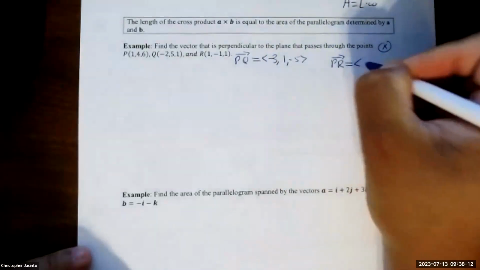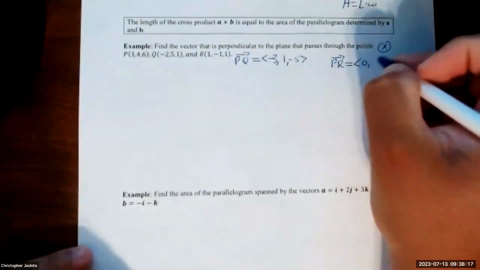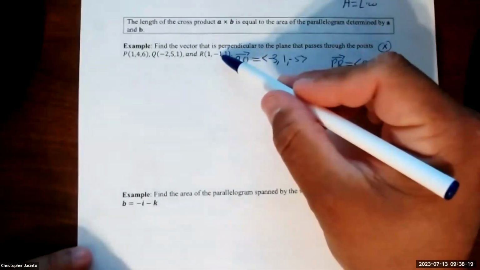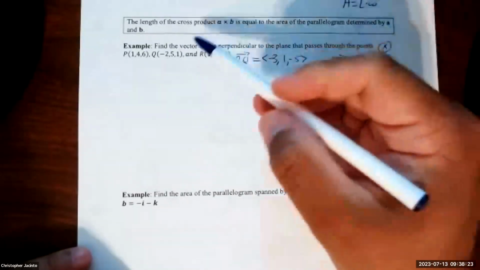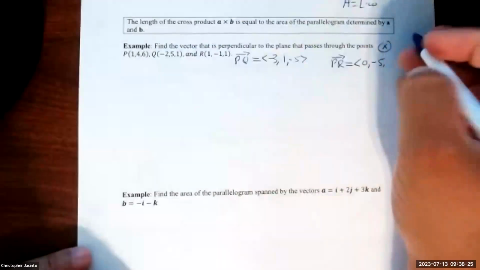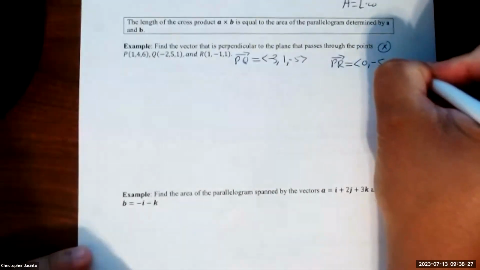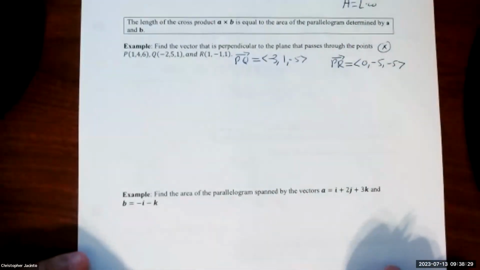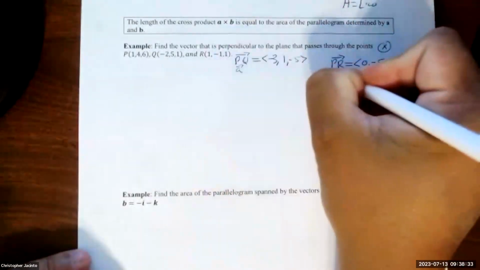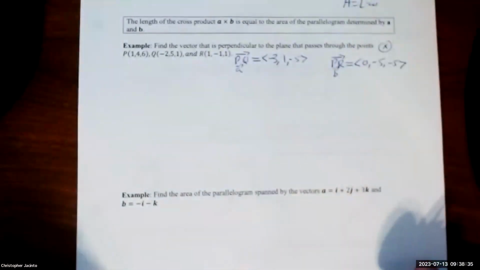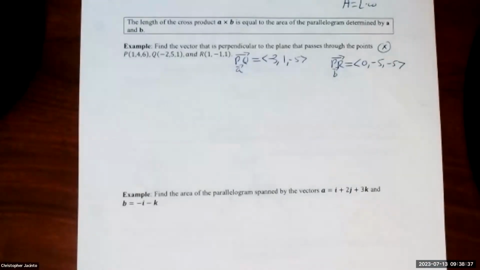And on the other side, we do the same thing. 1 minus 1 is 0. -1 minus 4 gives you -5. And then 1 minus 6 gives you -5. So now that we have our 2 vectors, we'll call them A and B for our definition. Now we can find the vector that's perpendicular to it, which is just the cross product.